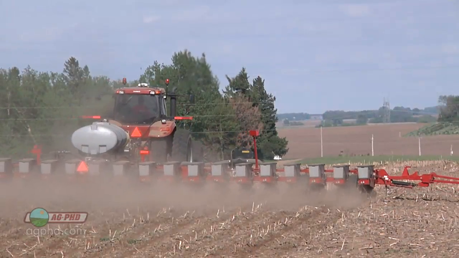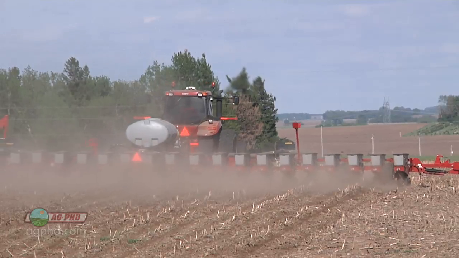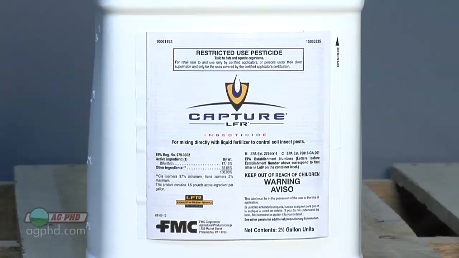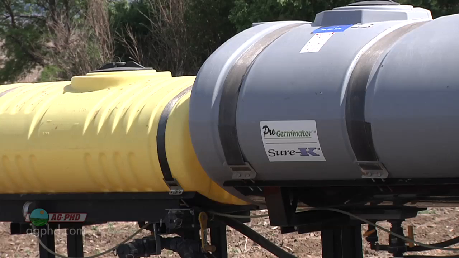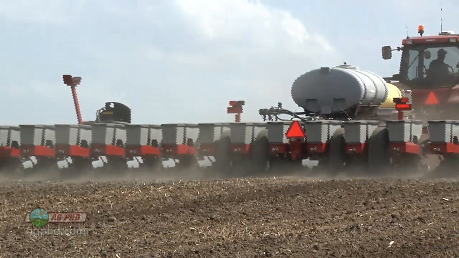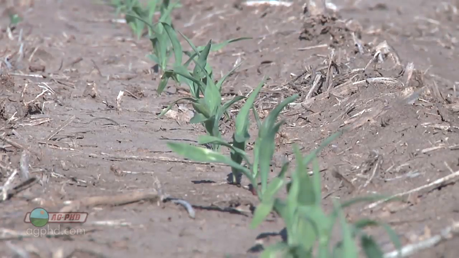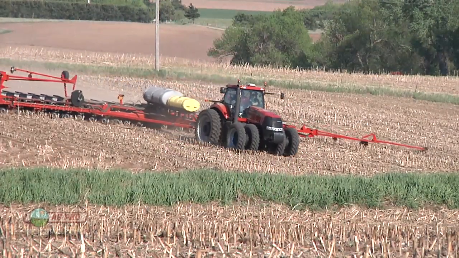Now you're probably saying, wait a minute, you already talked about putting a biological in-furrow, now you're talking about putting this fungicide in-furrow. I'm probably going to put some insecticide in-furrow, and we haven't even started talking about fertilizer. Fertilizer is important too. You can do fertilizer any way you want. We just want to get it up into the plant, and in-furrow or banding of some sort is a very efficient way to do it.